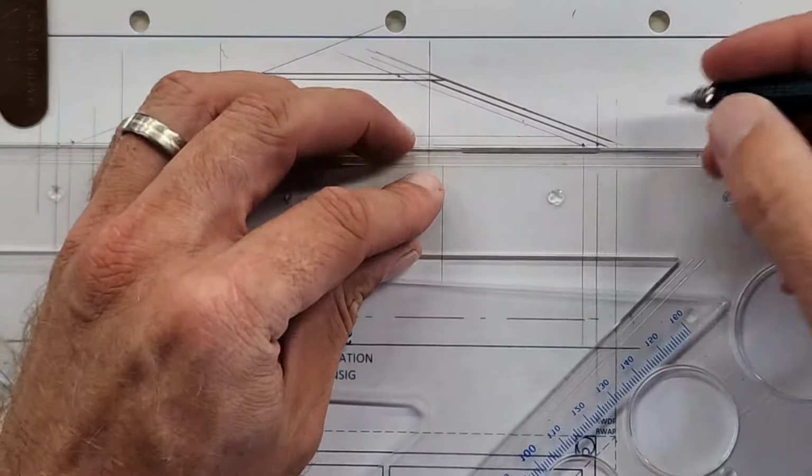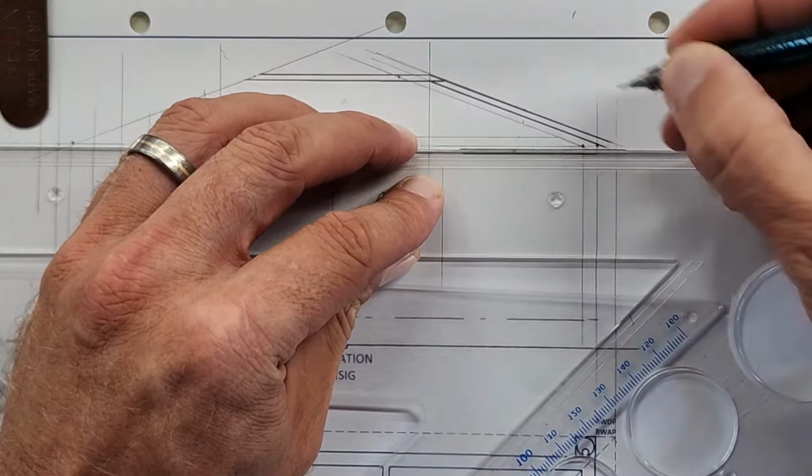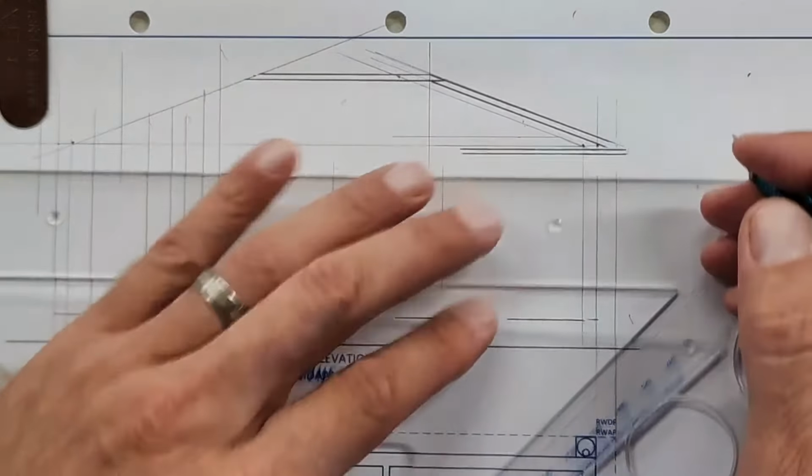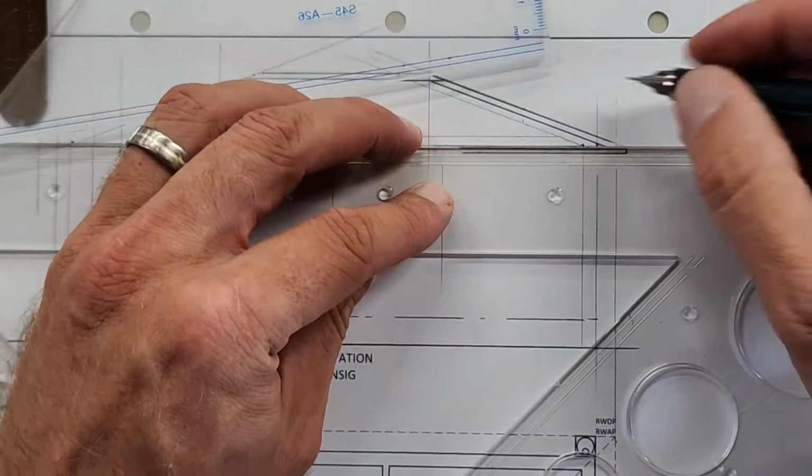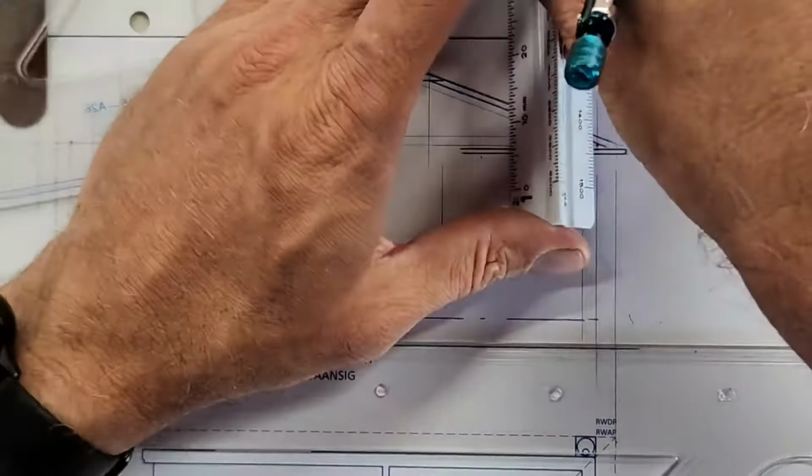Okay, so I just want to get my lines right. There's the gutter. Okay, then behind it is the 200 fascia.